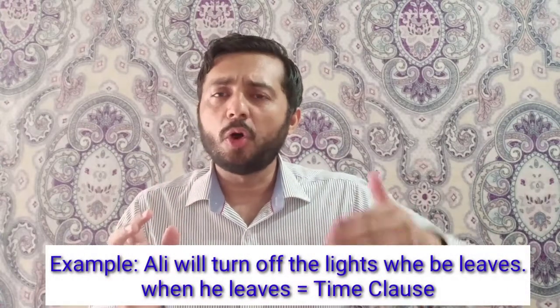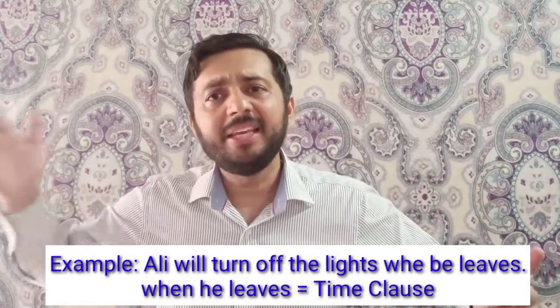This point is about when you use the time clause to refer to the future action. So you will keep this time clause in the present tense. However, the independent clause will be made into the future tense. Like I will quote here an example which will clear your concept. Now I say that Ali will turn off the lights when he leaves.